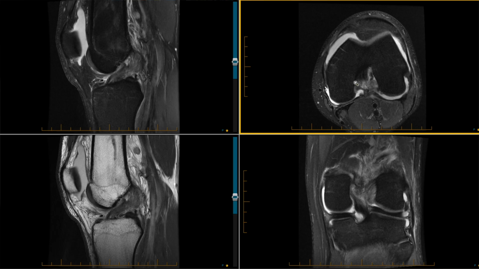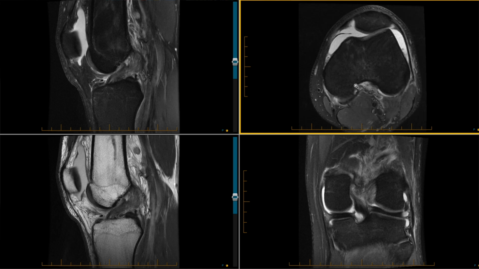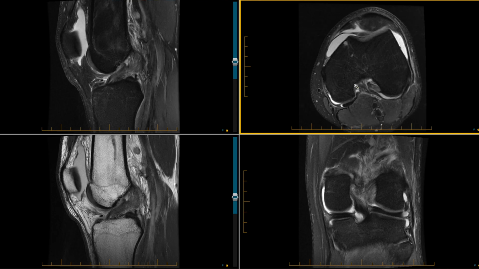And as you scroll more proximally, you can see that fluid signal intensity cleft, and this cleft extends right up to the femoral footprint of the ACL, deeming this to be a type 2 non-displaced ACL injury.